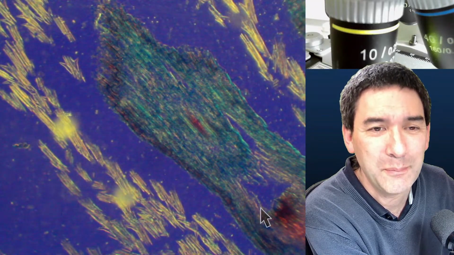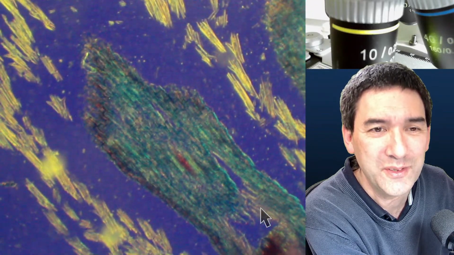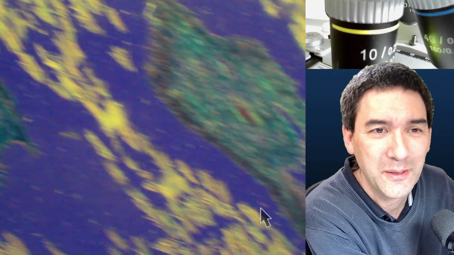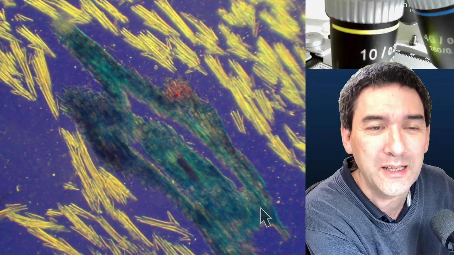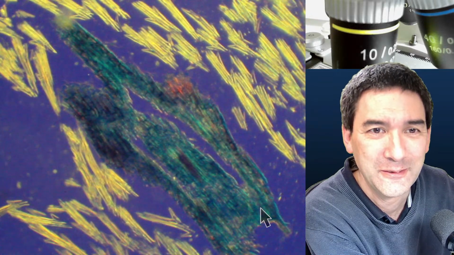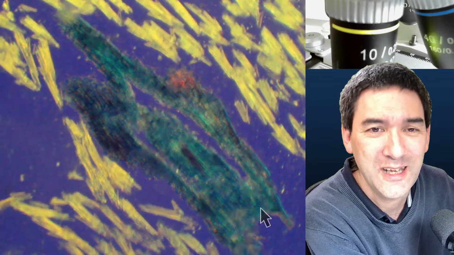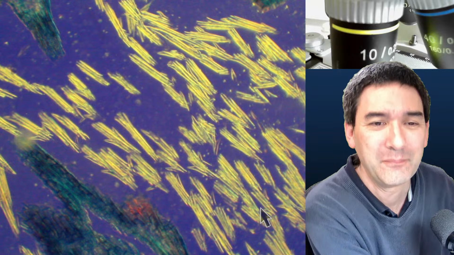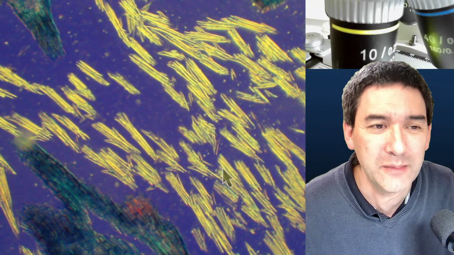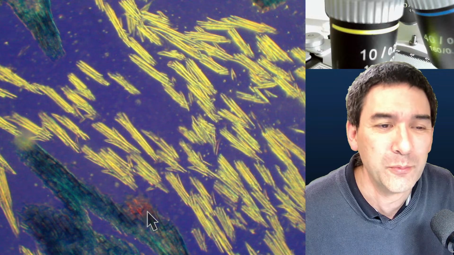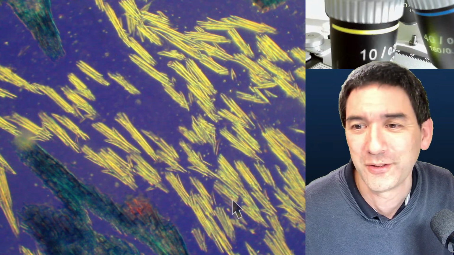I like this example here because this illustrates a little bit that even on the same slide, you see the different parts of the specimen interact with the light differently. In this case, those tiny little hairs seem to interact with the light much better, and they reflect it much better, but those down here not so much.